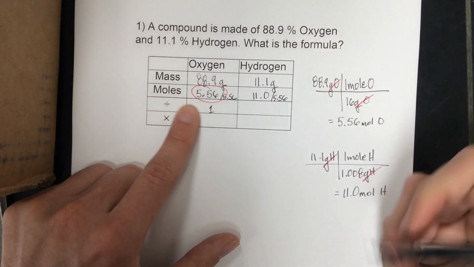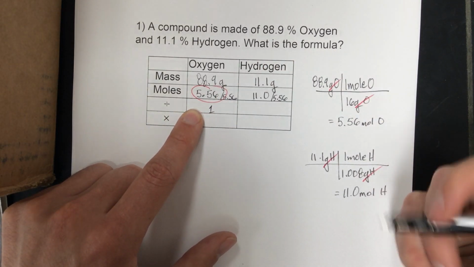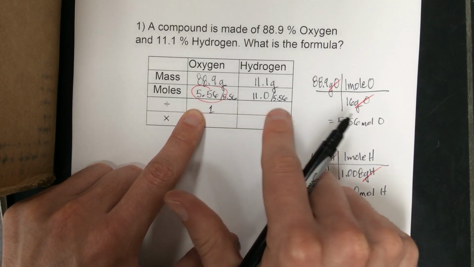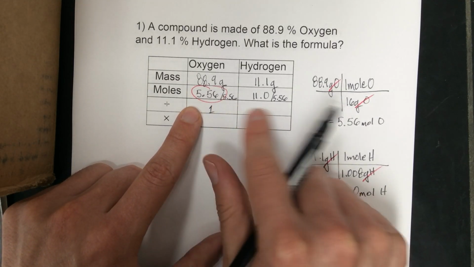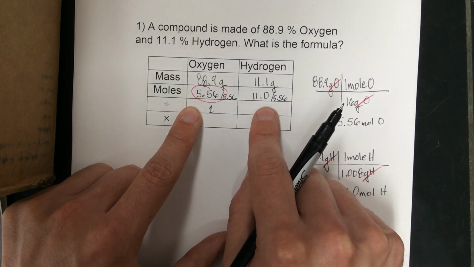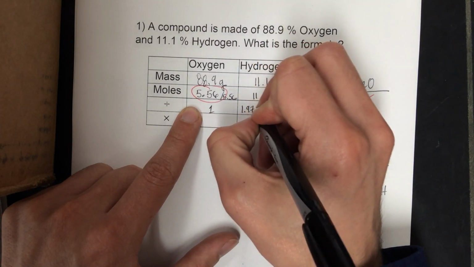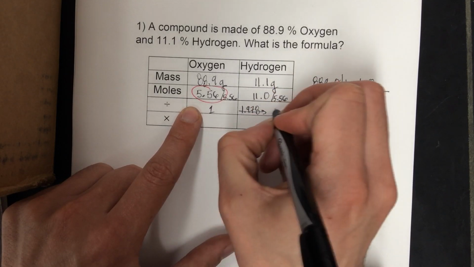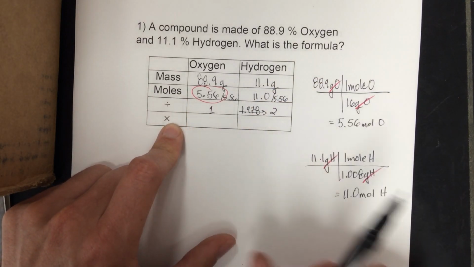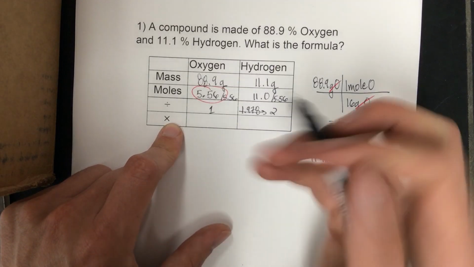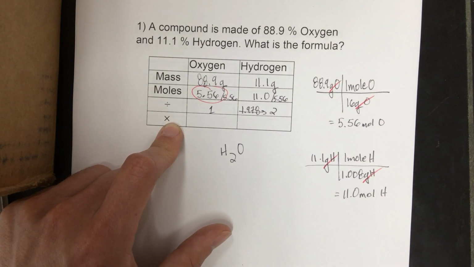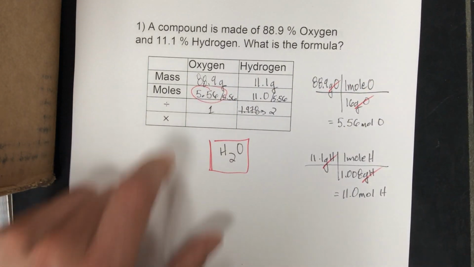And 5.56 divided by 5.56 is, of course, 1. There should always be 1 in your divide by row. If there is not a 1, then you have made a mistake somewhere. When I divide 11.0 by 5.56, I get 1.978, which is definitely close enough to 2 that we can go ahead and round it to 2. We don't have to multiply because our answers came out as whole. So this would be traditionally written as H2O, our final answer for the empirical formula.